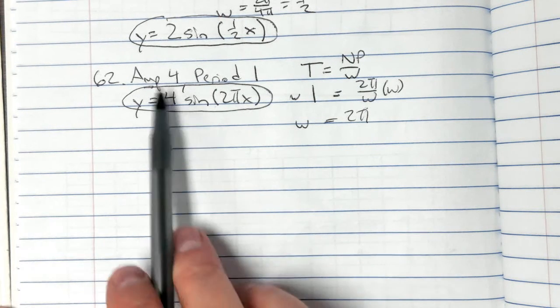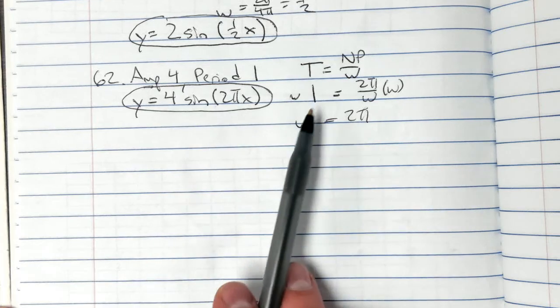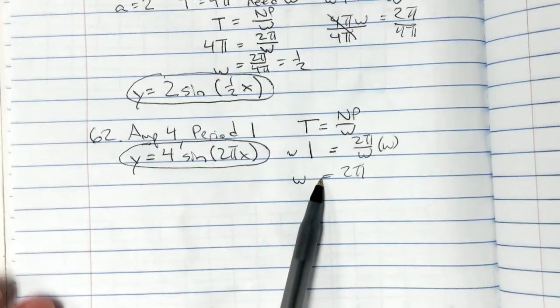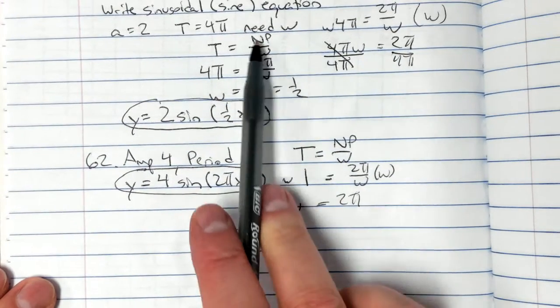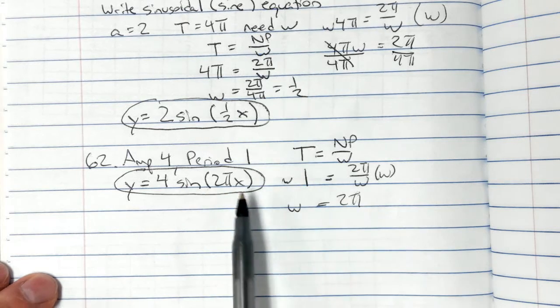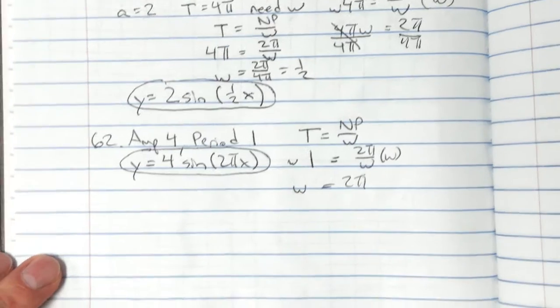So if they give you the amplitude and period, your goal should be find w. So that's why I said need w on that one. And same thing here. You need w.